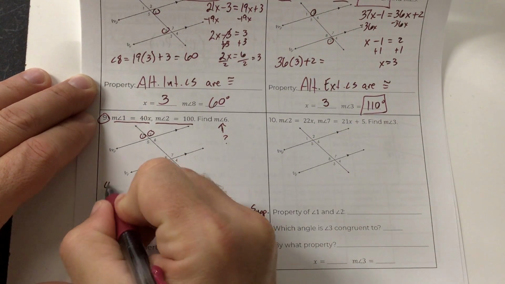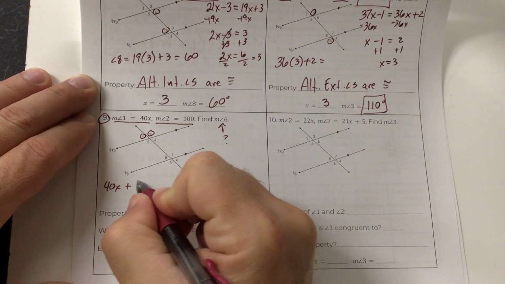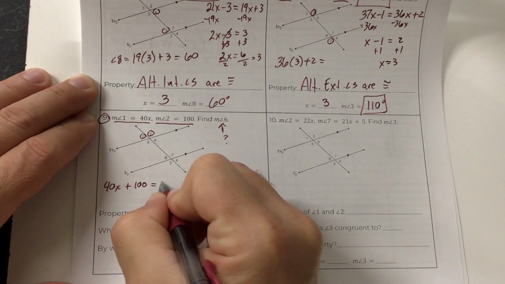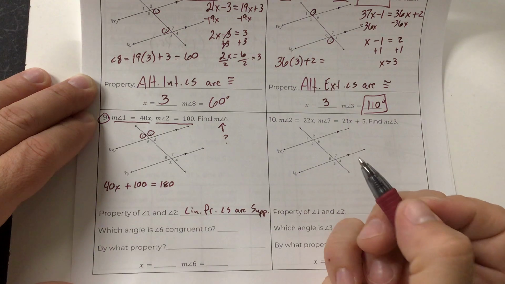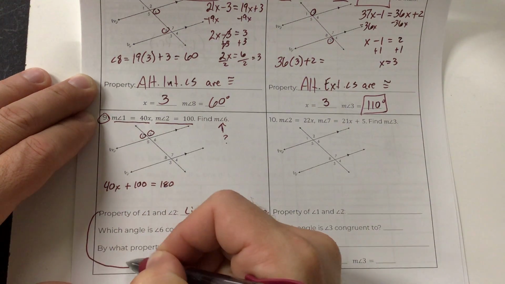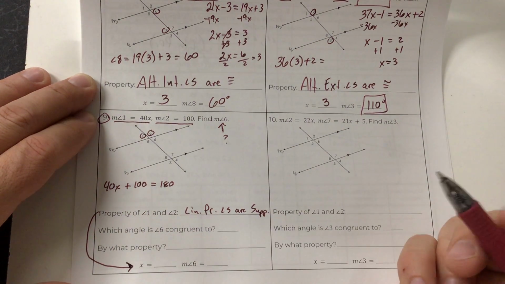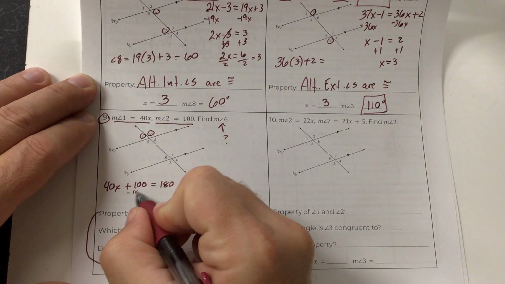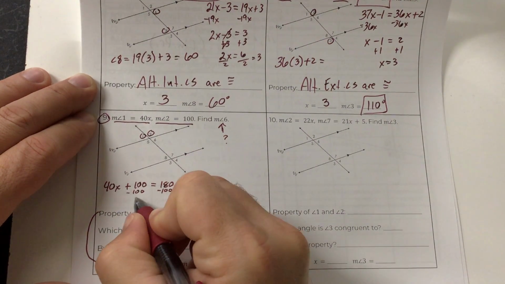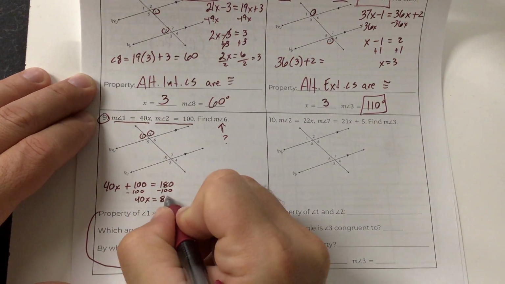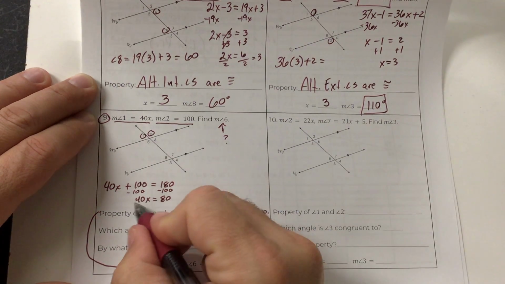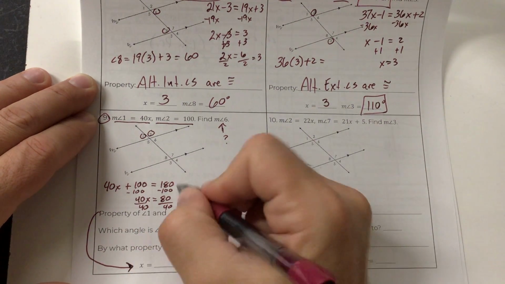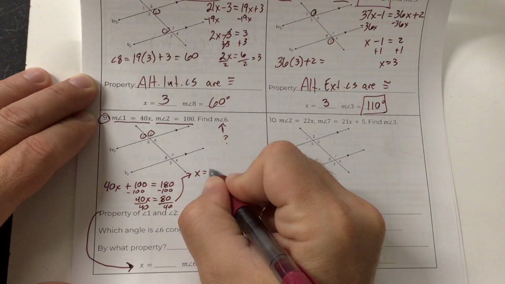So I'm going to set that up. 40x for one of them plus 100 for the other one equals 180. And I'm going to use that to jump down here and solve for x first before I answer the rest of the questions. So I subtract 100 from both sides, and 40x equals 80. Divide by 40 on both sides, and x is just 2.